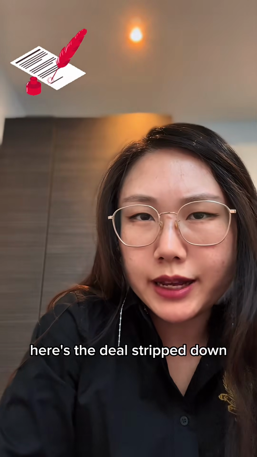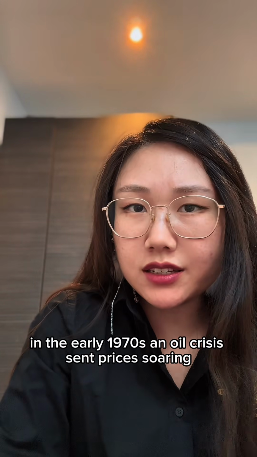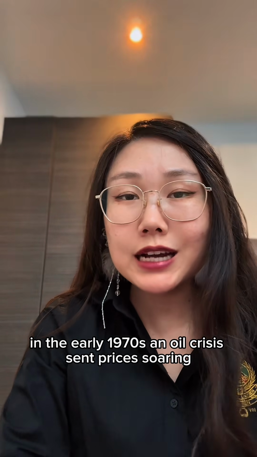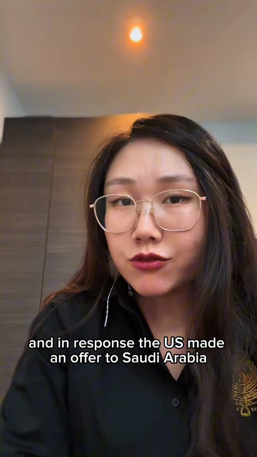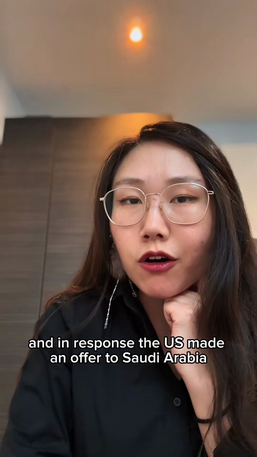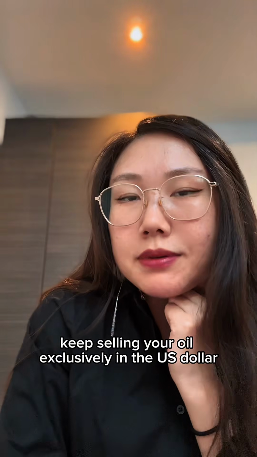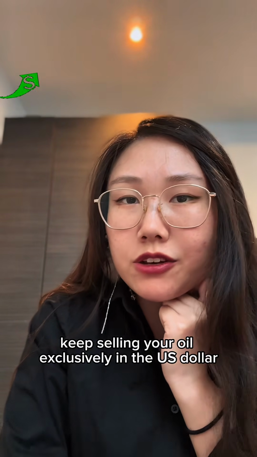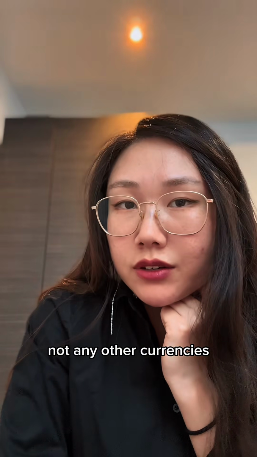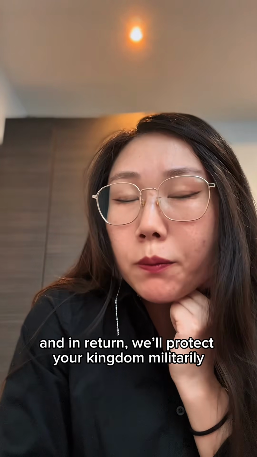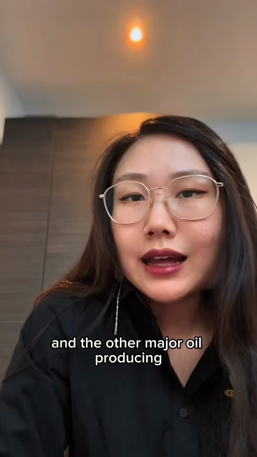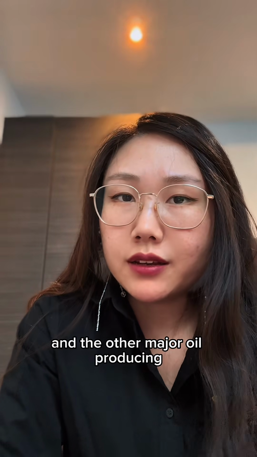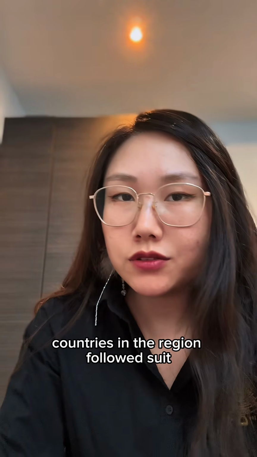Here's the deal stripped down. In the early 1970s, an oil crisis sent prices soaring and crushed economies around the world. And in response, the US made an offer to Saudi Arabia: keep selling your oil exclusively in the US dollar, not any other currencies. And in return, it will protect your kingdom militarily. So Saudi Arabia agreed, and the other major oil-producing countries in the region followed suit.